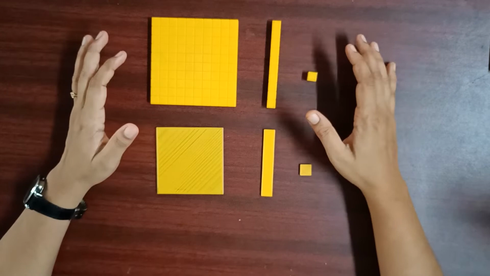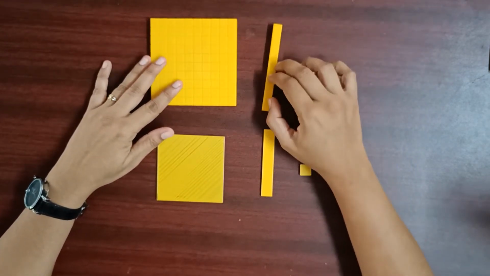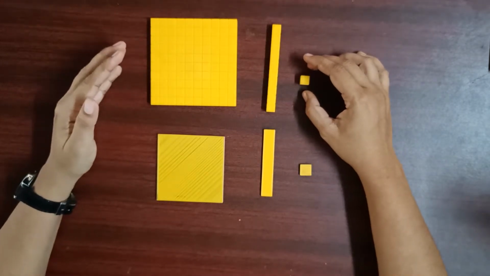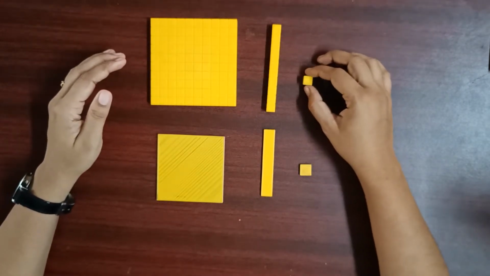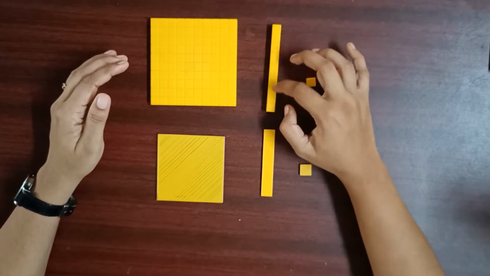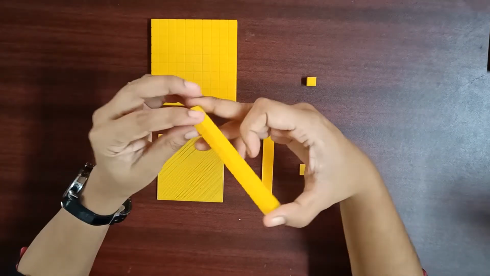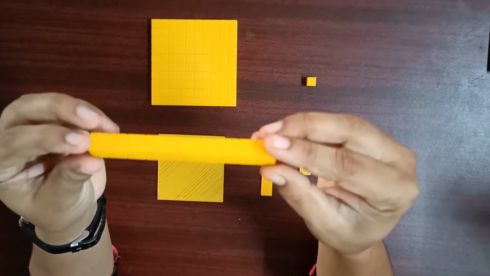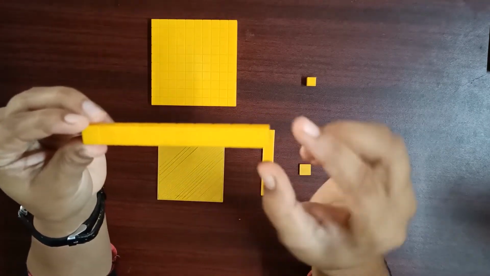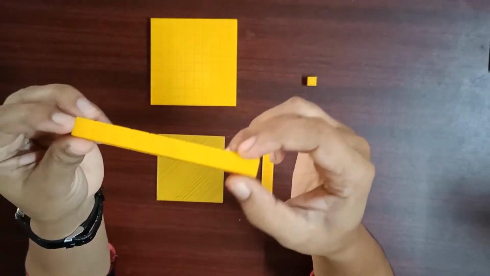One significant difference is base 10 blocks have very finite values. For example, I can define each block as 1 and each rod as collection of 10 blocks. That's why if you can see closely, my rod has these lines or markings which shows me that if I put 10 blocks together, it forms a rod.